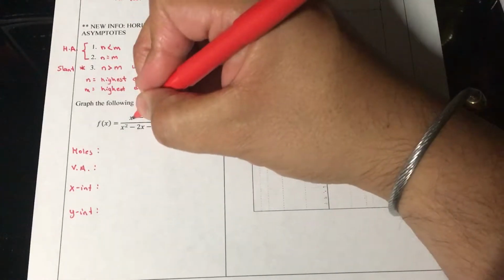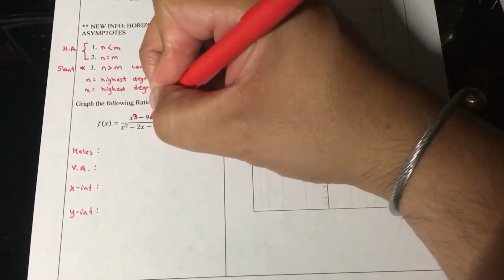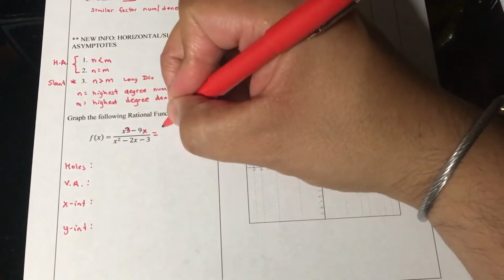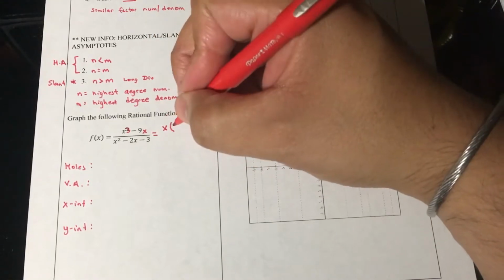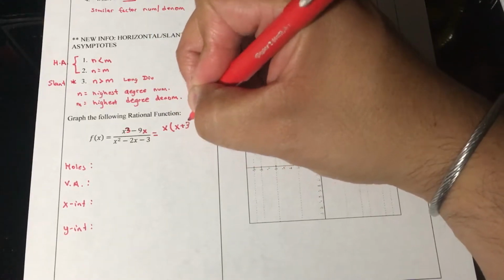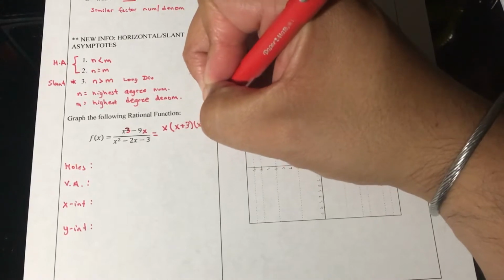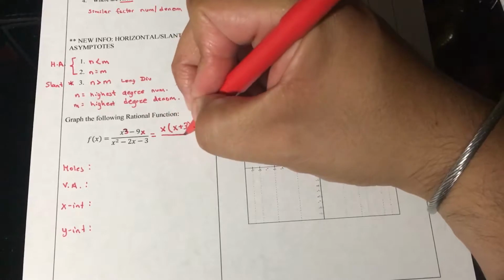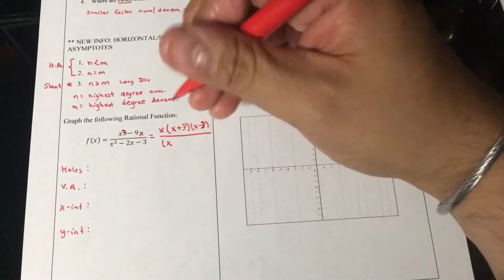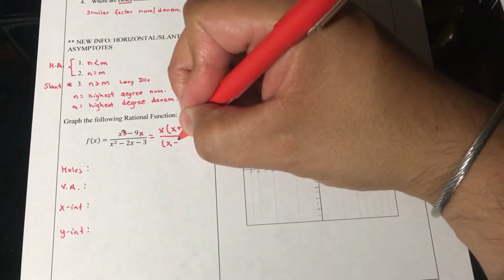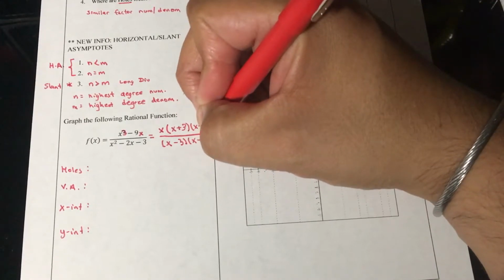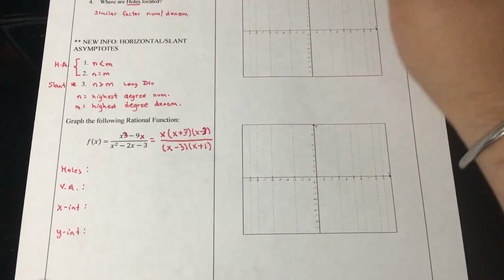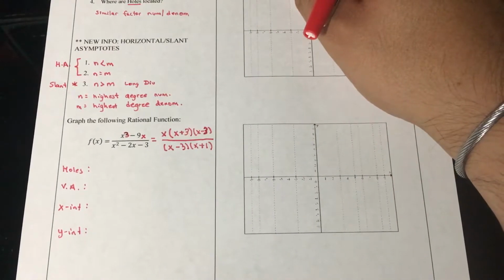In class, guys, I did tell you to go ahead and change this problem, so I am changing the problem just so you can see here. I'm going to go ahead and write this in factored form for the moment. Okay, so we're going to go ahead and find these characteristics before I move on to horizontal asymptotes and slant asymptotes.